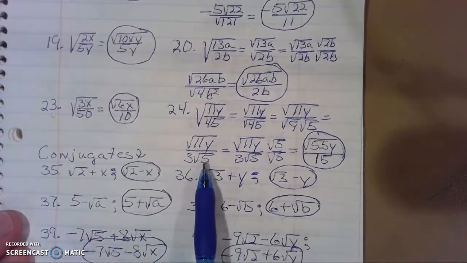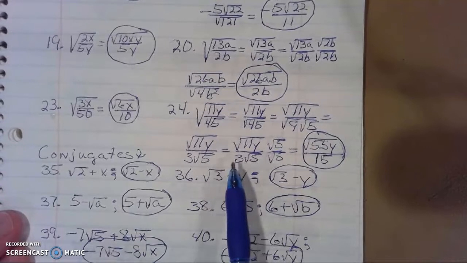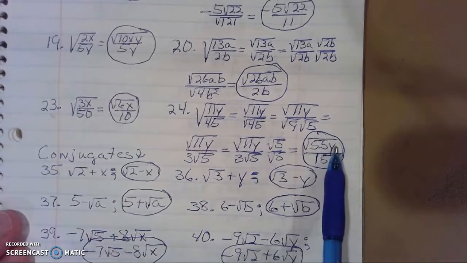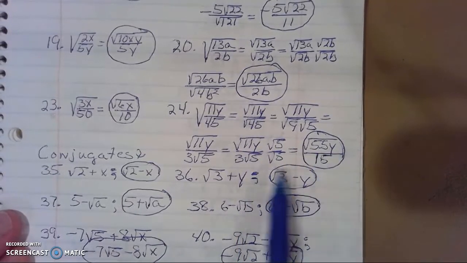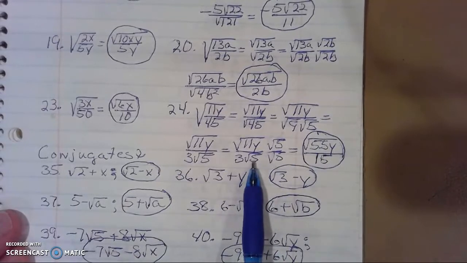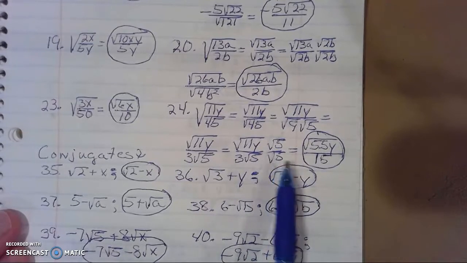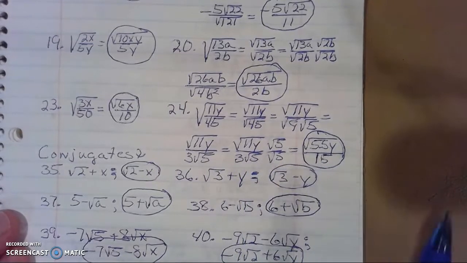So you get 3 square root of 5. And so square root of 11y over 3 square root of 5, multiplied by square root of 5 on top and bottom. Square root of 55y on top over 15. Square root of 5 and square root of 5 is 5, times 3 is 15.